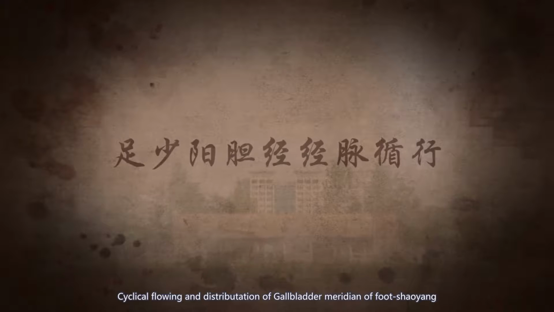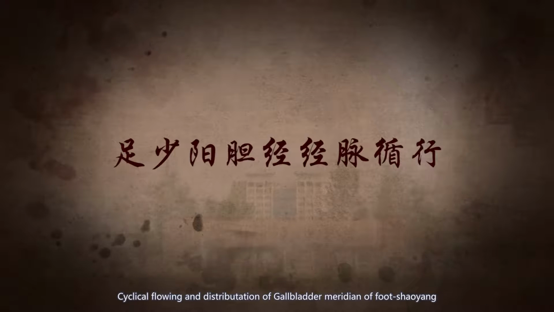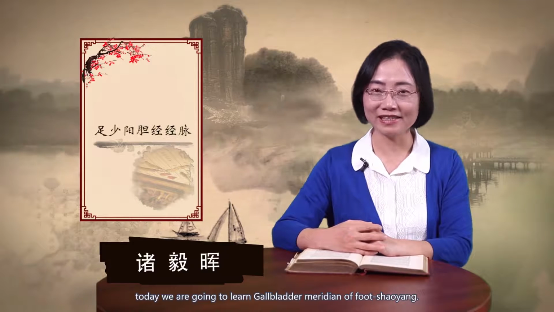Cyclical flowing and distribution of gallbladder meridian of foot Shaoyang. Hello everyone, today we are going to learn gallbladder meridian of foot Shaoyang.